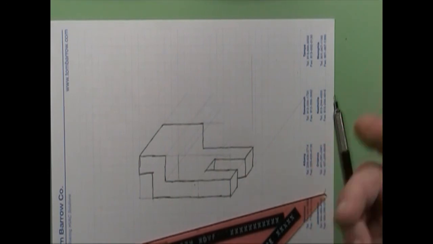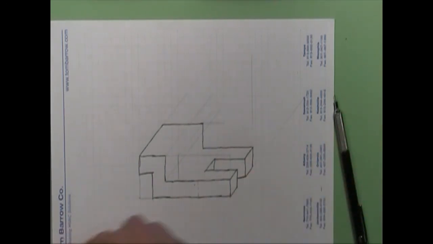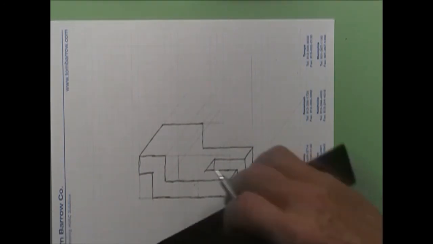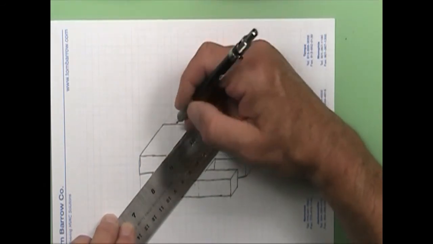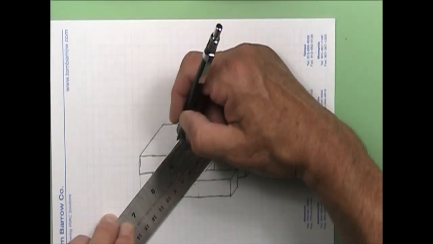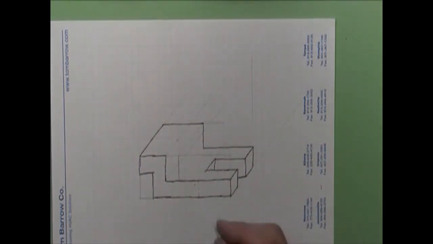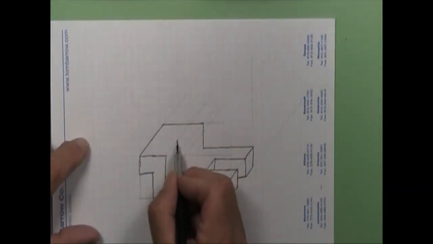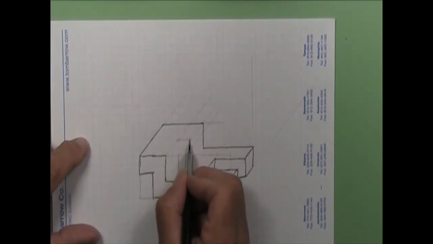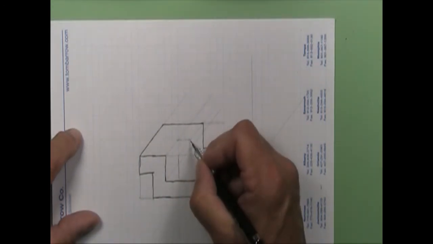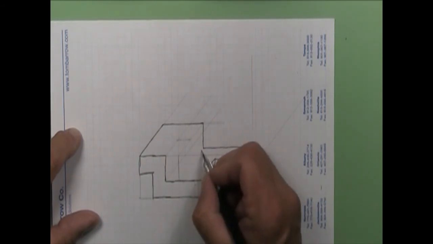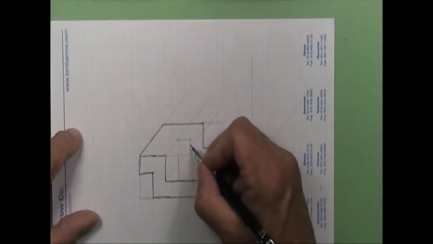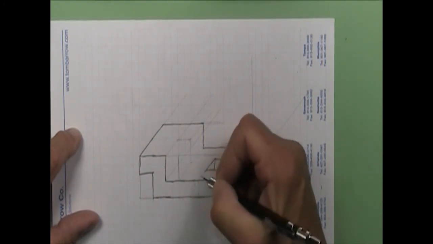And now that it's 2.5 squares both ways, I can measure either one of them. 2.5 is going to be 5/8 of an inch. And so there it goes horizontally to that point, to where it intersects with this line, and then it comes down to where it will intersect with that line, like so.